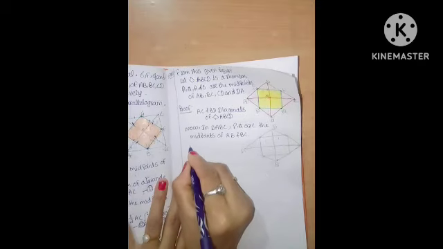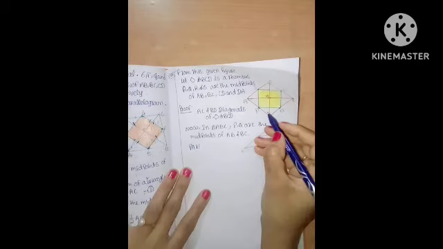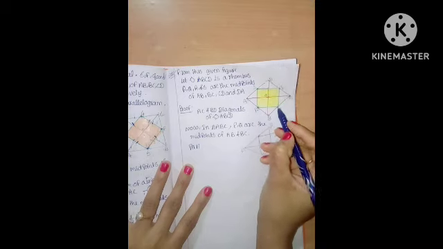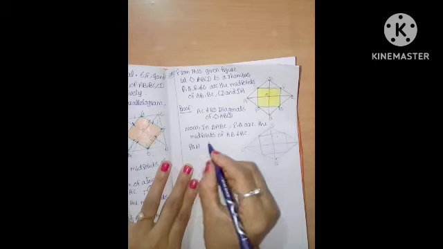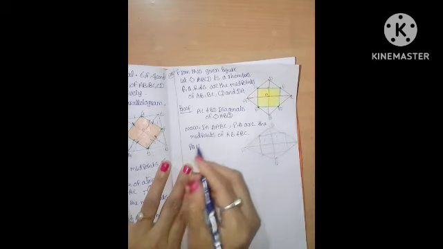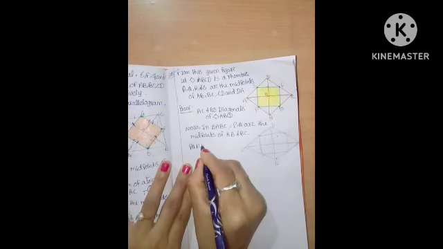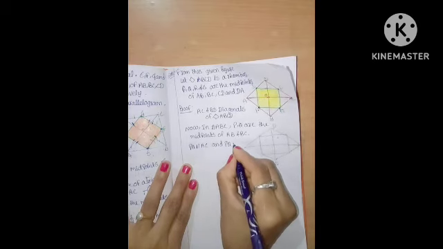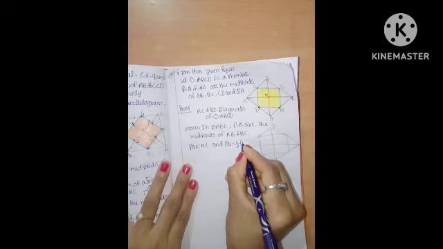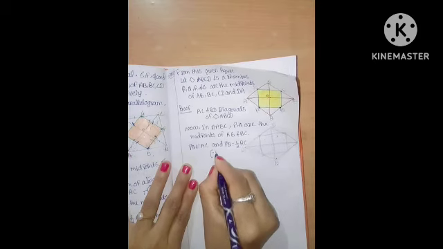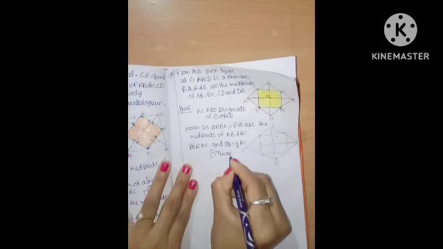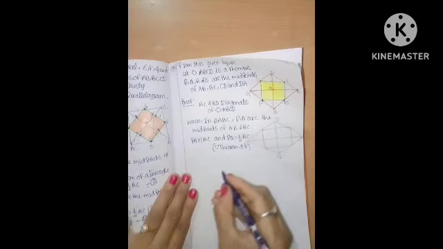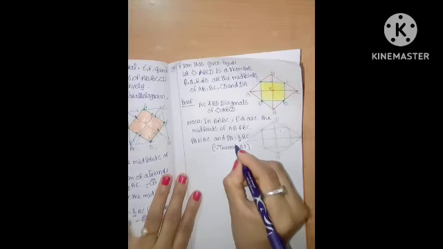Here PQ is parallel to the third side. The line joining the midpoints of two sides is parallel to the third side, which is the AC side, and it is half of it. PQ is half of AC. Which theorem are we using here? Do you know the theorem? Theorem 8.7. This is equation number 1.